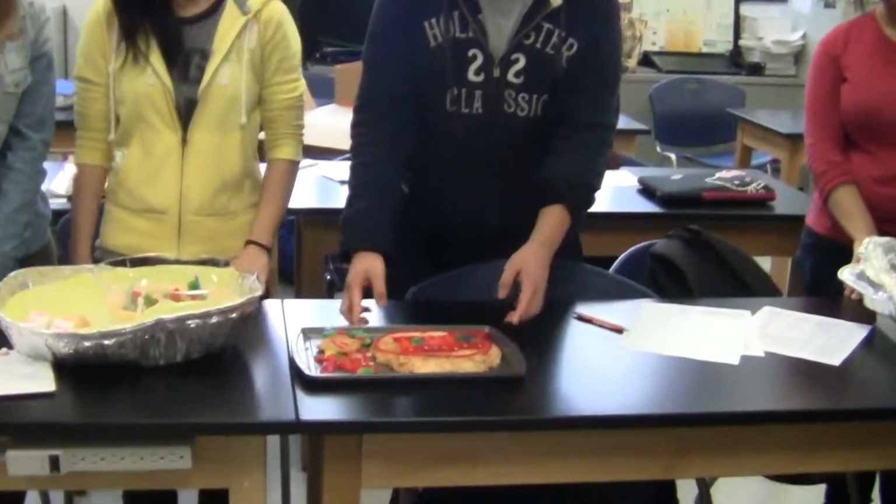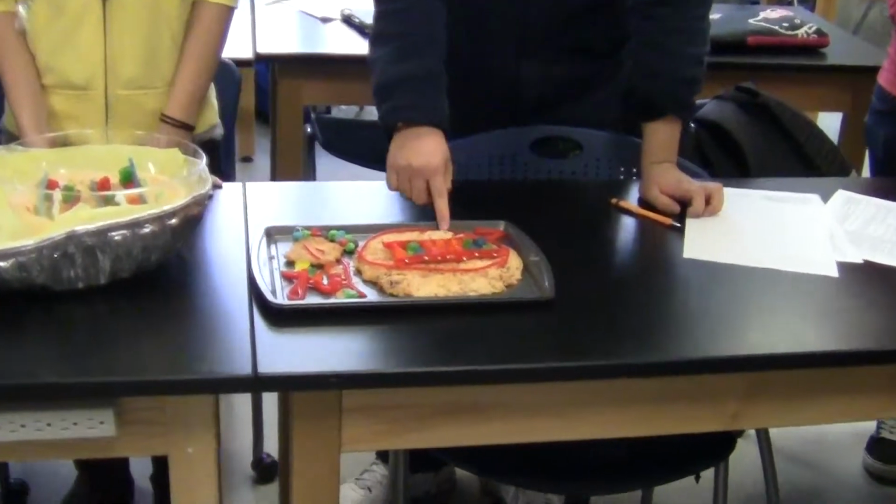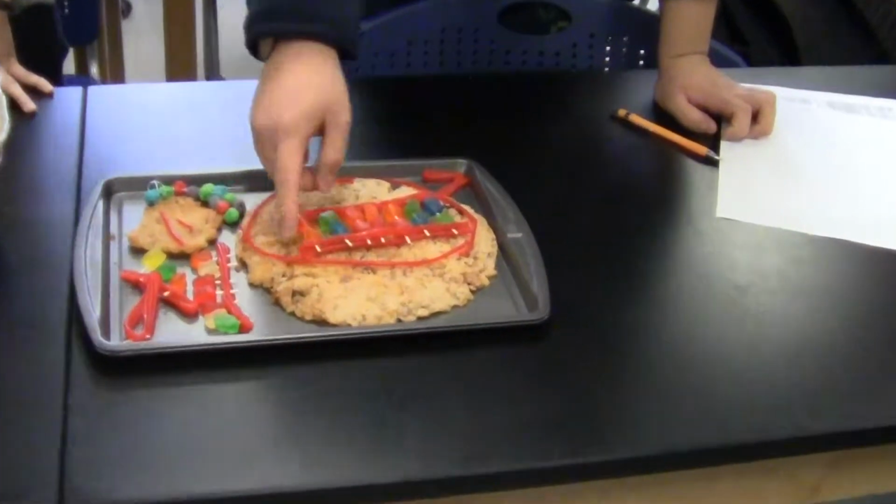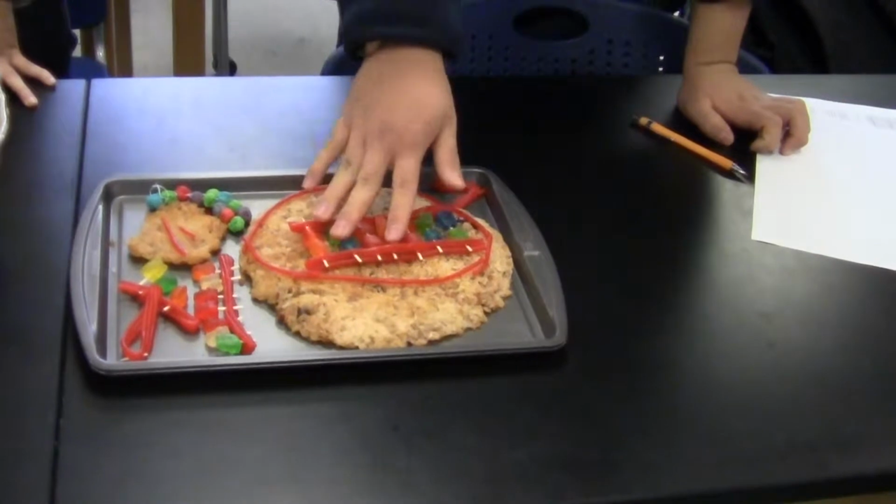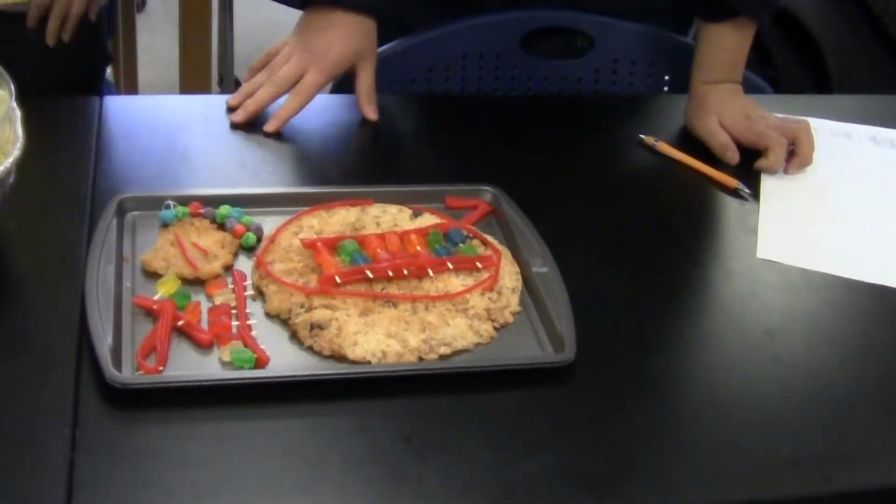Hi, our topic was protein synthesis, and I will be doing a general overview of protein synthesis, and then they'll go into more detail. So this is basically the nucleus, and these twisters represent the boundaries of the nucleus, and this is DNA, and this is the cytoplasm.